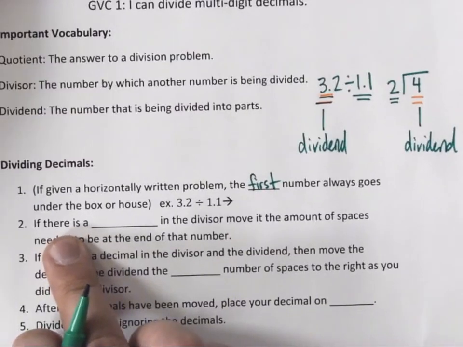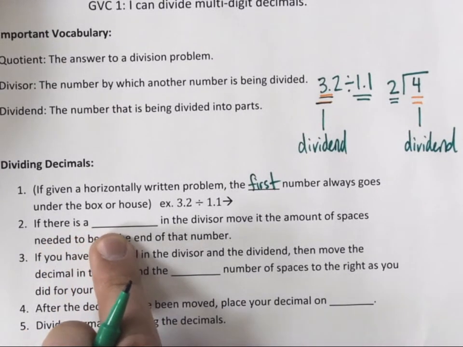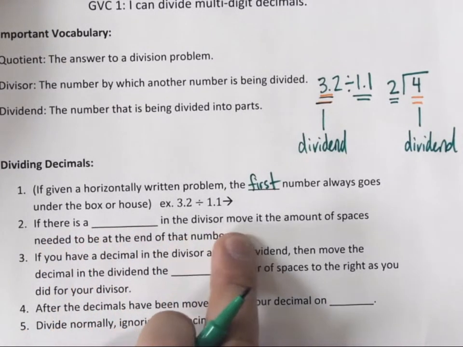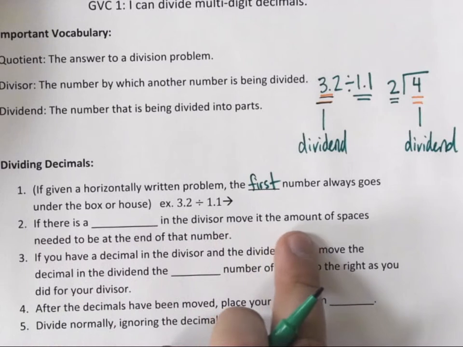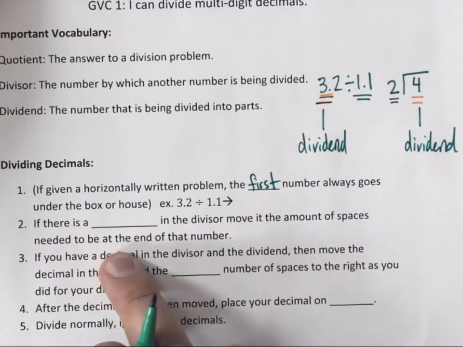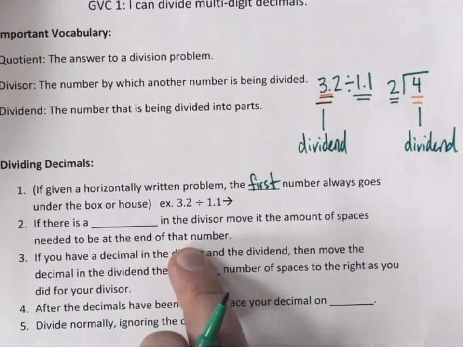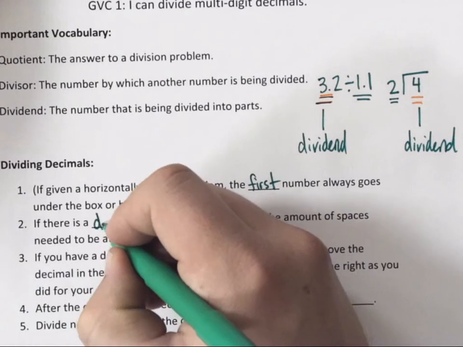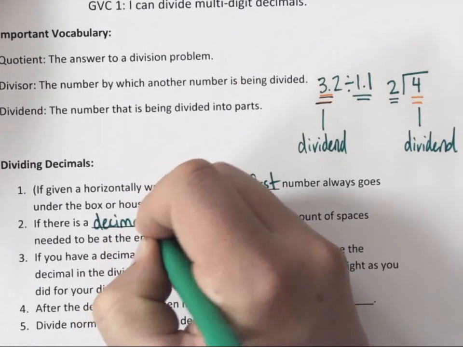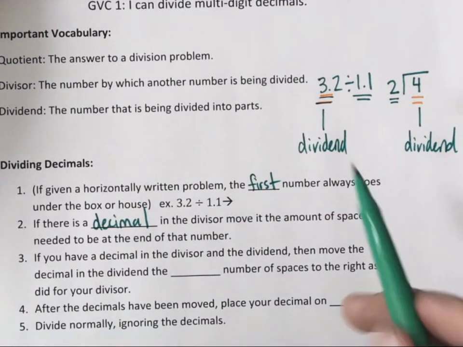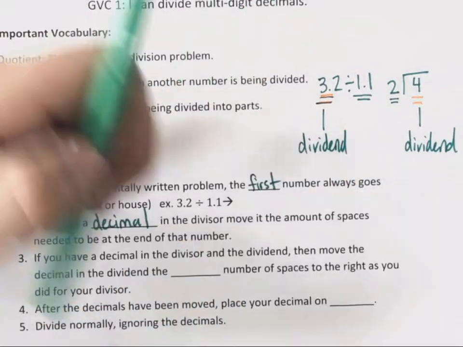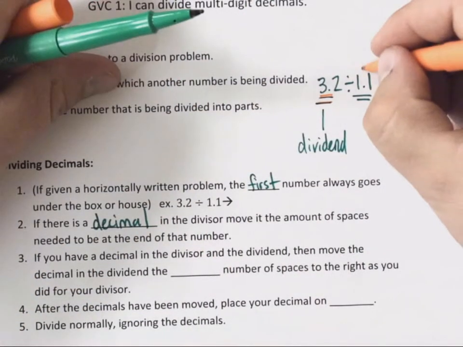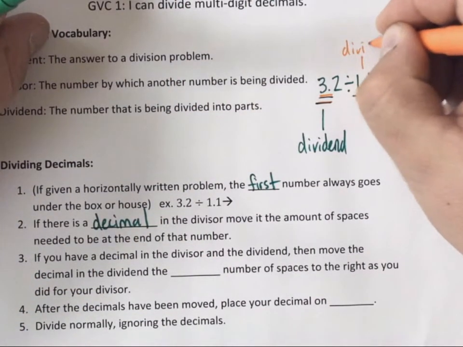Number 2, if there is a decimal in the divisor, move it the amount of spaces needed to be at the end of that number.